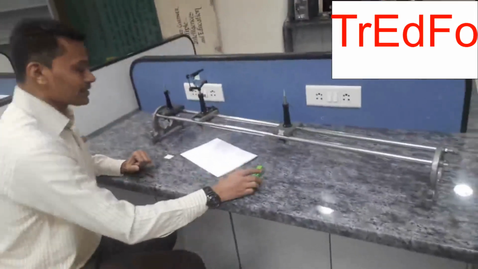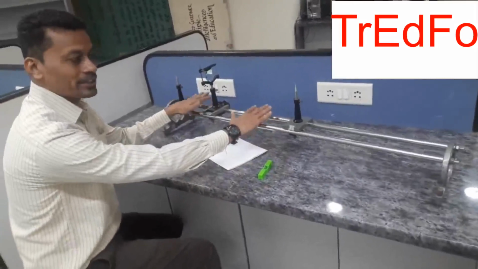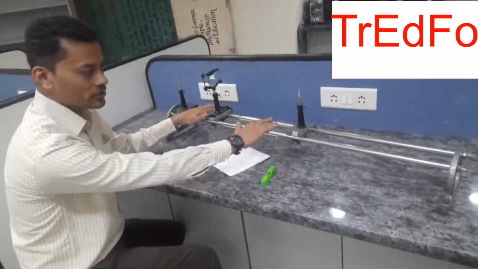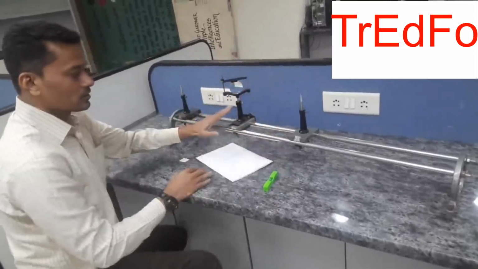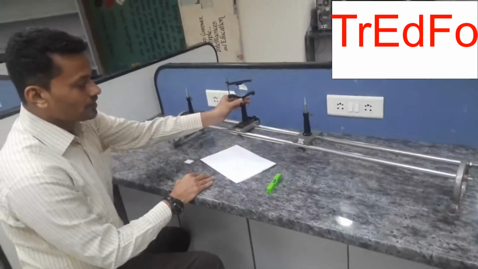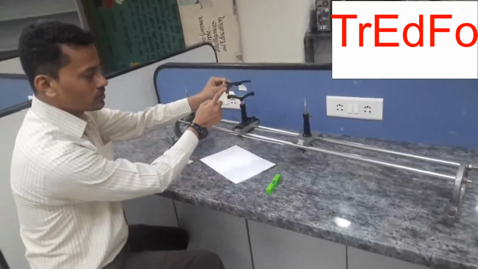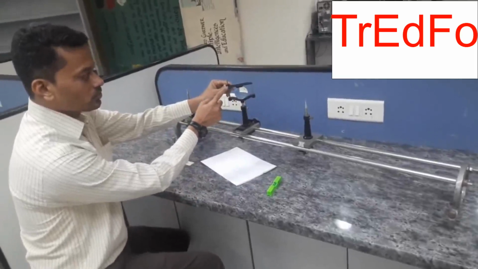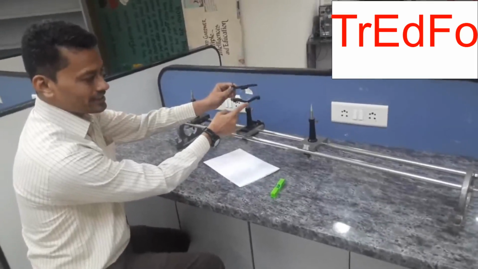Here you will see that we have this apparatus called the optical bench. This is the optical bench. Then this thing is called the lens holder. It will hold the lens. These are the screws given to us to remove the lens and to adjust the height of the lens.